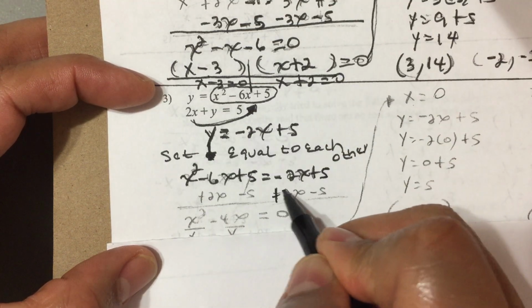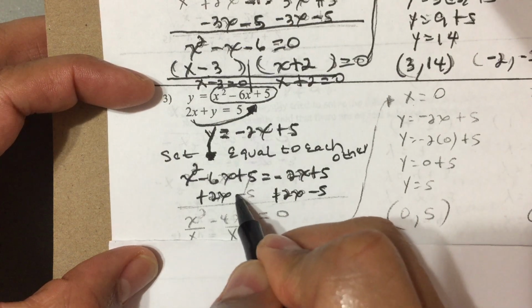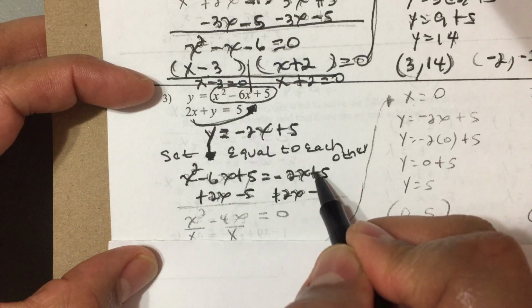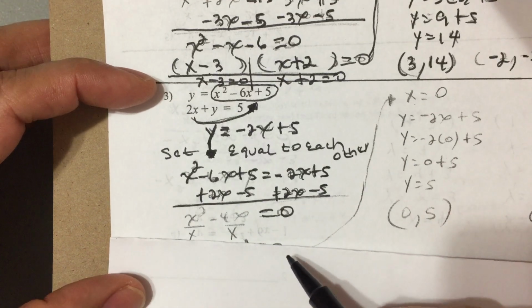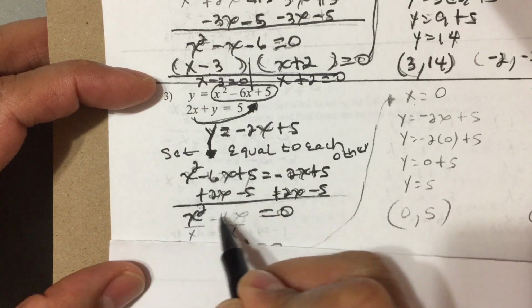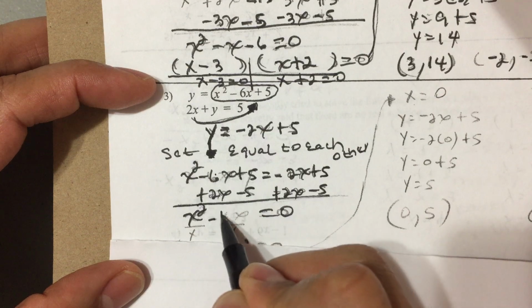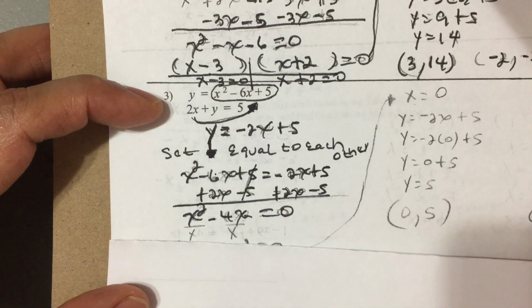So, of course, we're going to put it equal to 0 because we have to set it up equal to 0. And we'll do the opposite. That's minus becomes plus, that's plus becomes minus. And, of course, that becomes 0 on that side. When I combine like terms, I have x squared, negative 6 plus 2 is negative 4x, and my 5s cancel out because 5 minus 5 is 0.